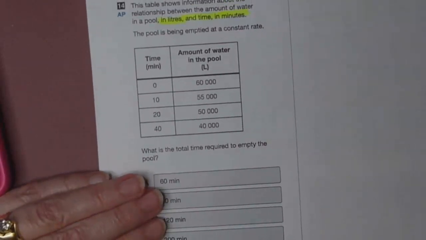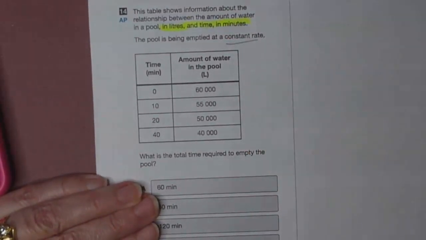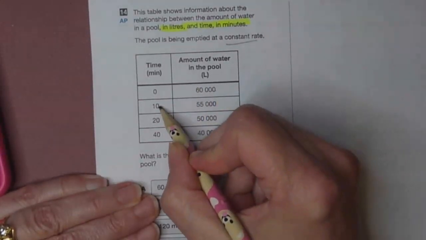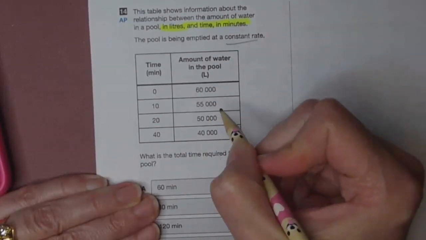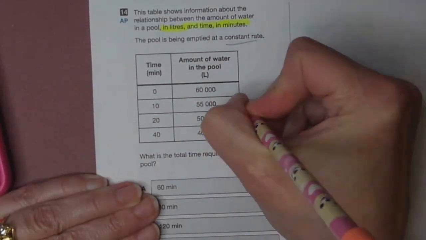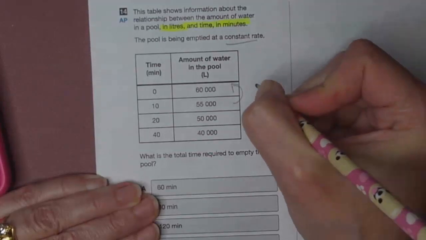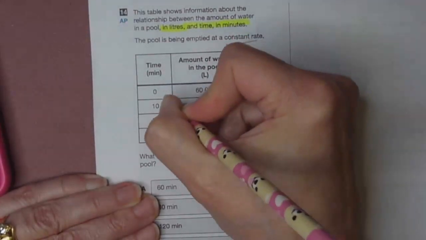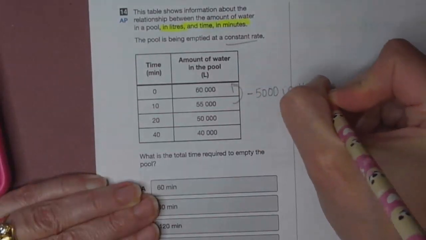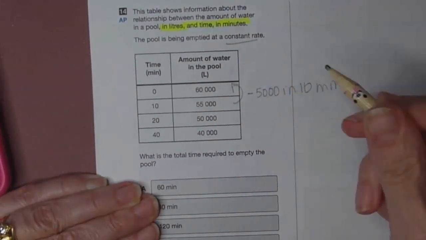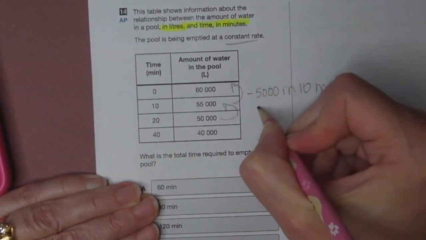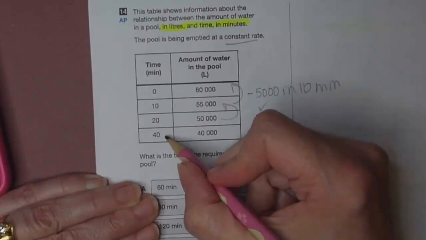The pool is being emptied at a constant rate. All right. So we have 0, 60,000, 10, 55,000. So right away in your mind, the first thing you should do is figure out the difference. And I can see that it's going down 5,000 in 10 minutes. Now let's see if that's true. 20 minutes, I go from 50 to 55. Yeah, that's the same.